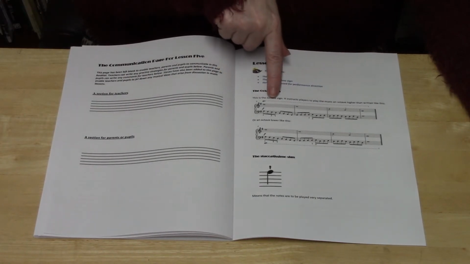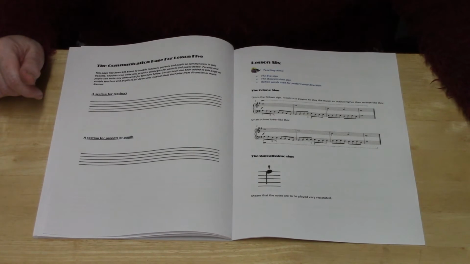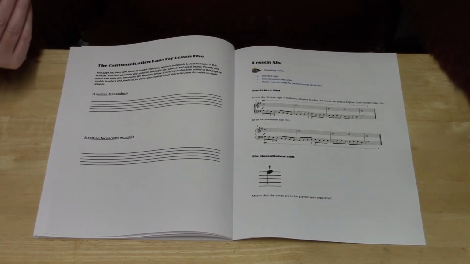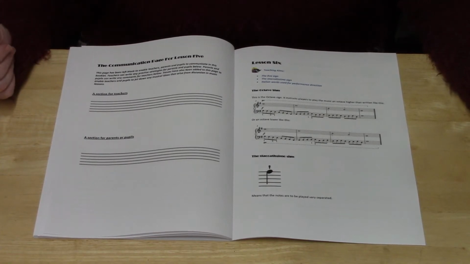It can be shown above the stave or below the stave. So when it's above the stave, it means play an octave higher, and when it's below the stave, it means play an octave lower.